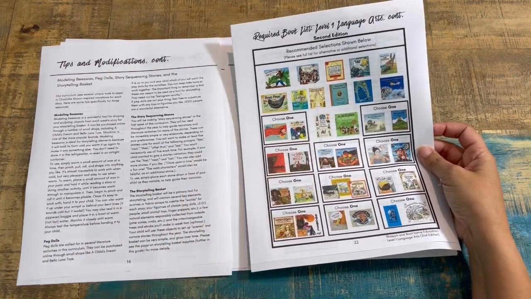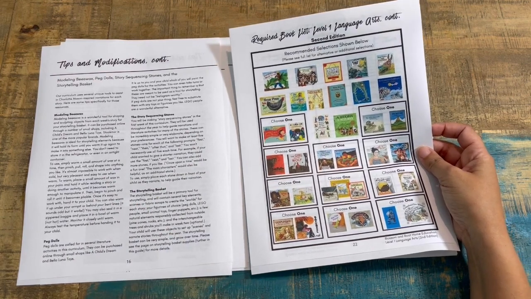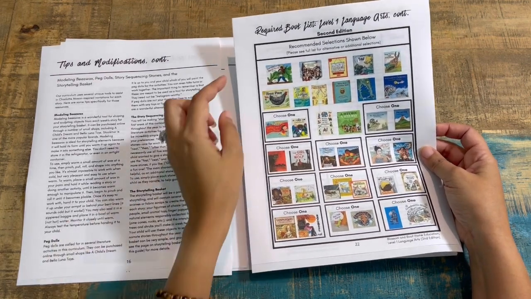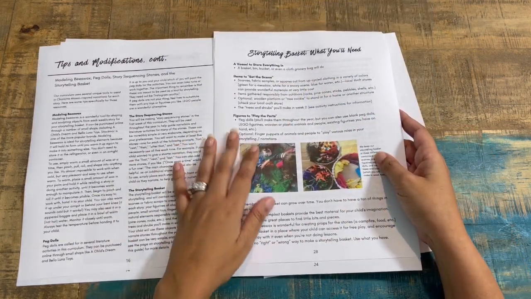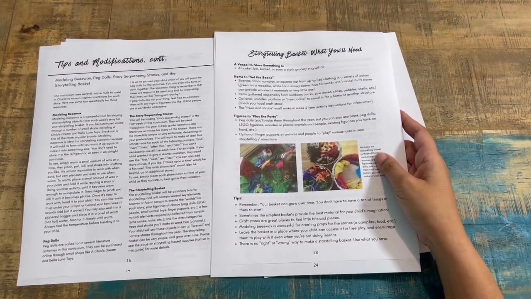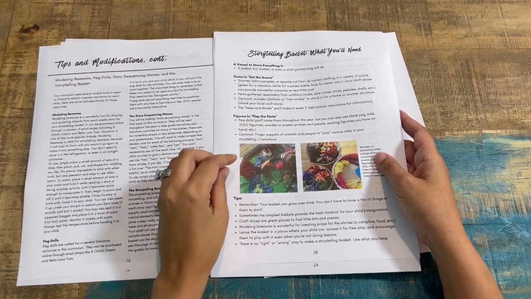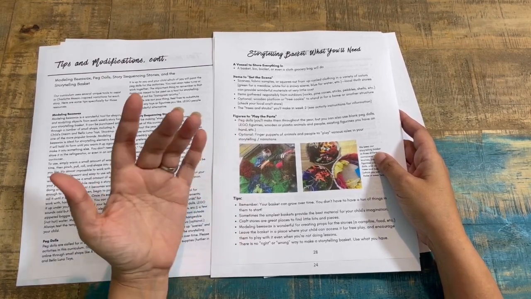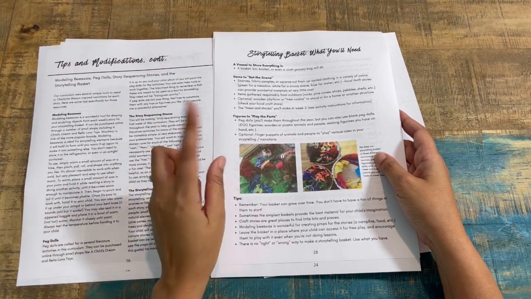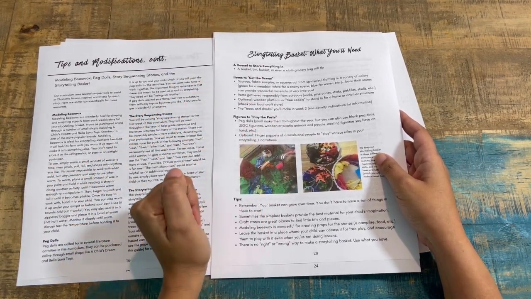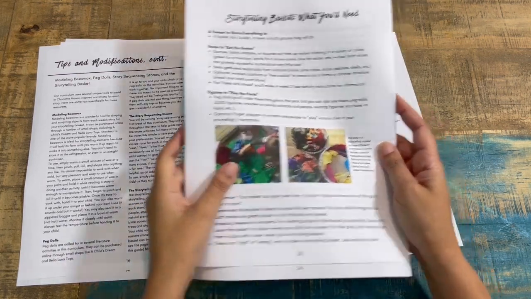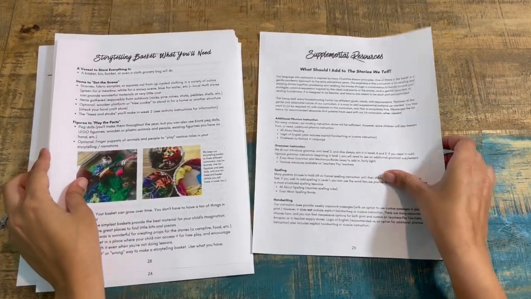It's very nice, guided for you if you like to plan out your whole year at once. I don't ever do that, but you have the pictures here, like choose one. Talking about the storytelling basket and what you'll need, and you'll see this reflected in the curricula, and it is broken down for you, every single part. It doesn't have to look like this. You can make it work however you like, but it is laid out for you, the storytelling basket.